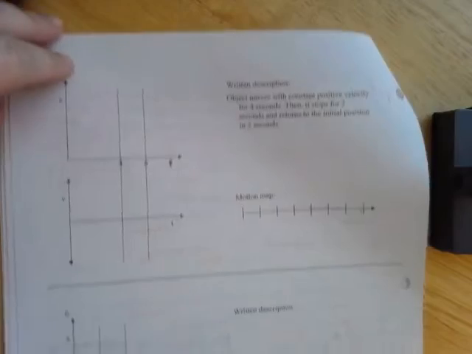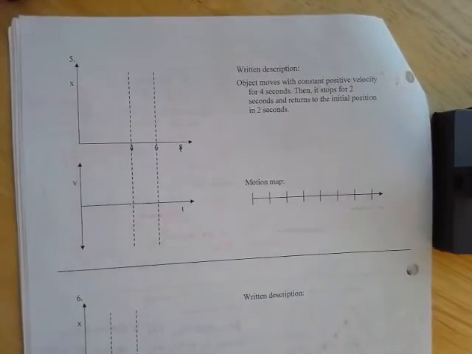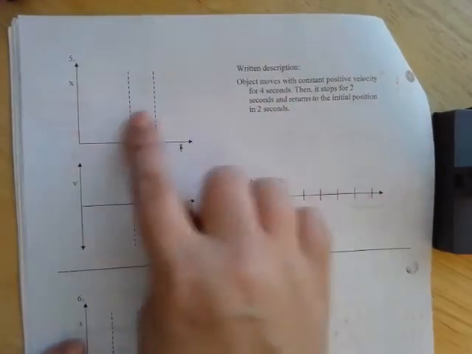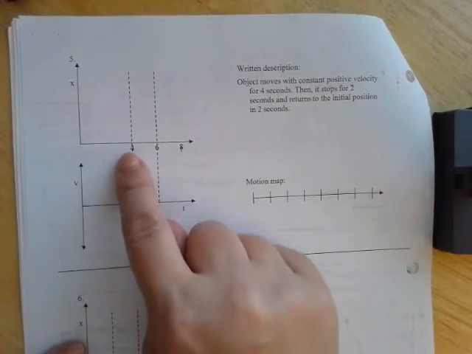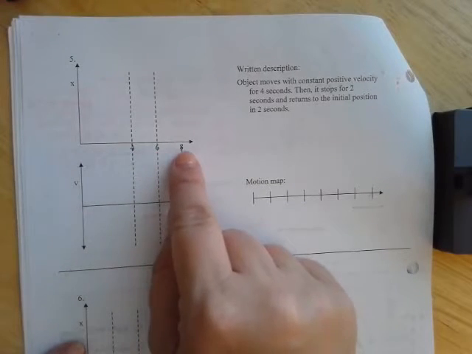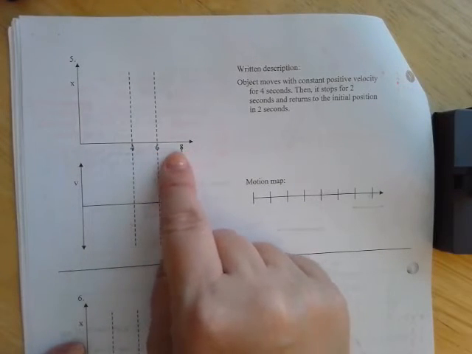All right, number 5. Now this time we're given the written description and we're asked to do the other things. And again, we're given 2, 4, and 6. I'm sorry, 3, 4, 6, and 8 seconds.